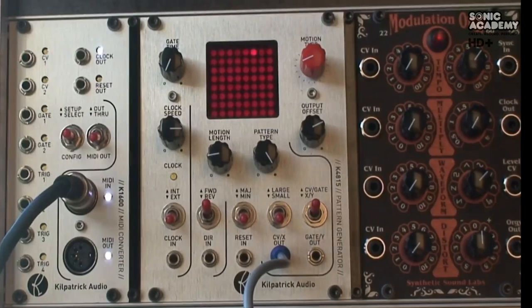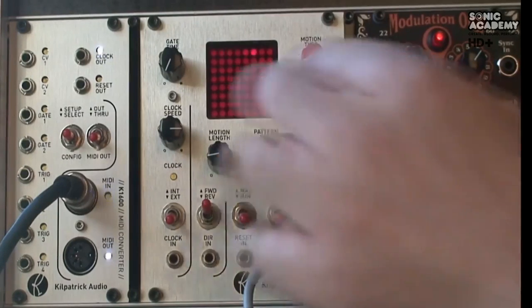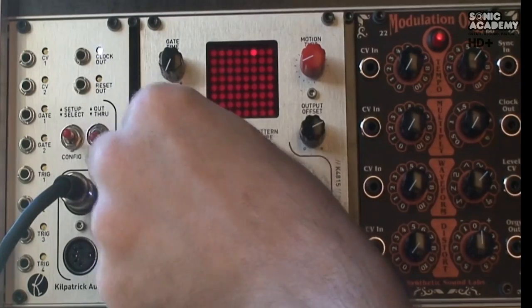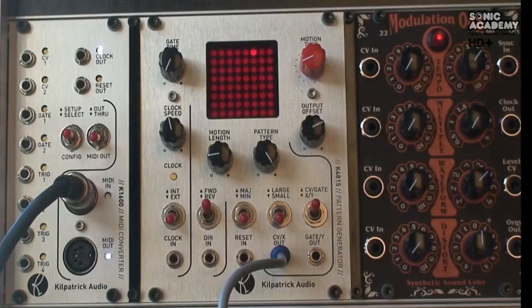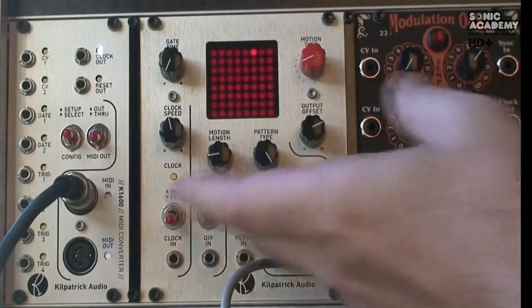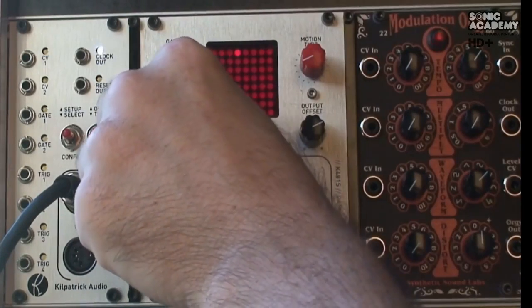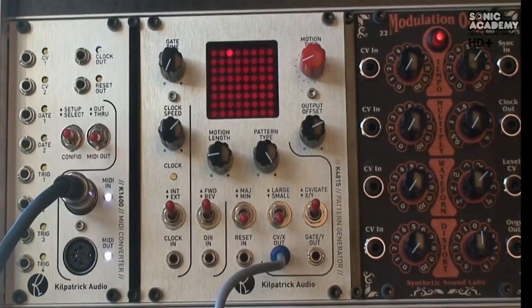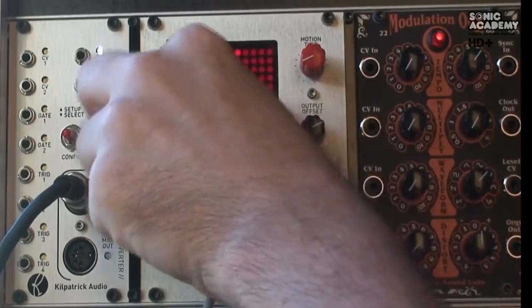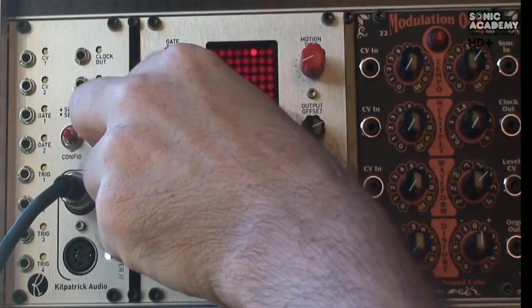As you can hear, it's going quite fast, but this can be divided down into something more musically useful, or it can run on its own internal clock. And again, this knob controls the clock speed from incredibly fast to painfully slow.